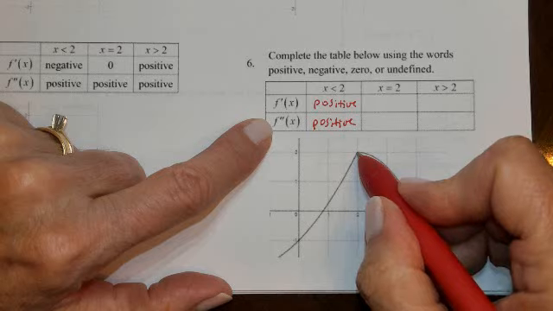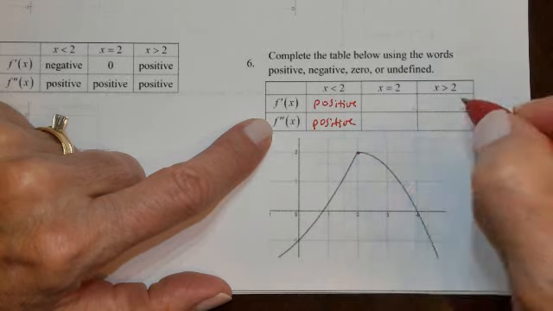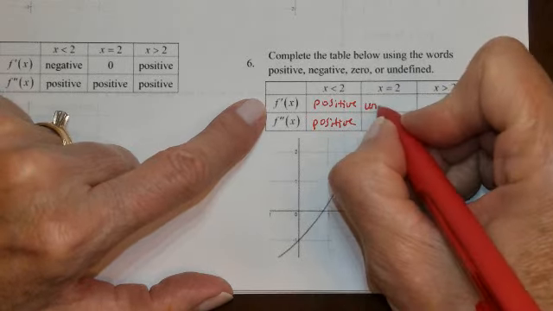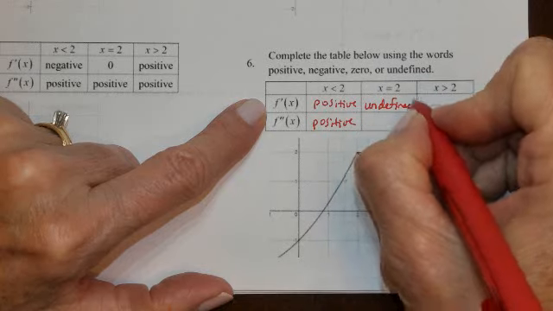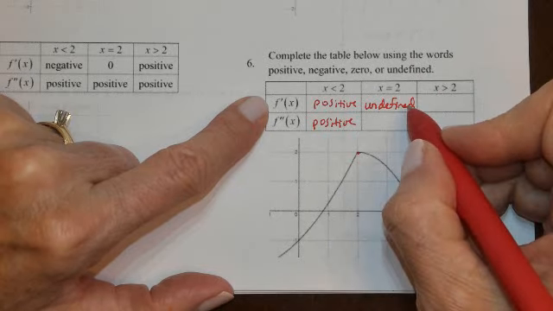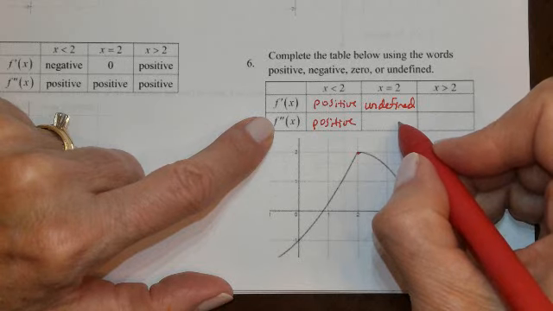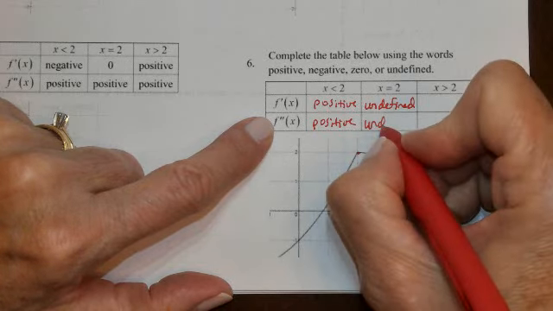Right at x equals 2, we have a cusp, so the derivative is undefined. If the first derivative is undefined, what can we say about the second derivative? It's going to be undefined.